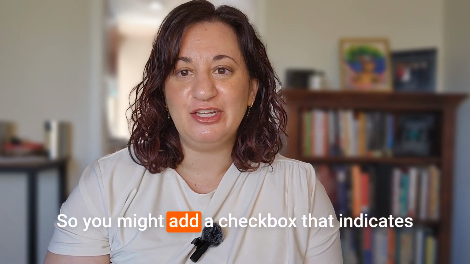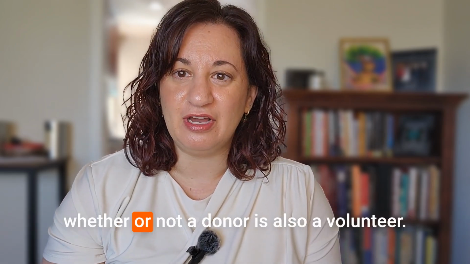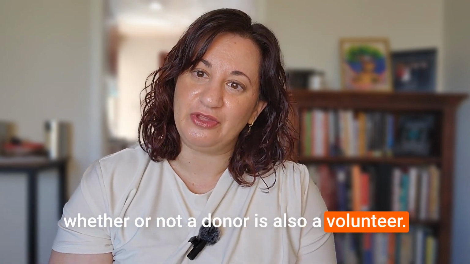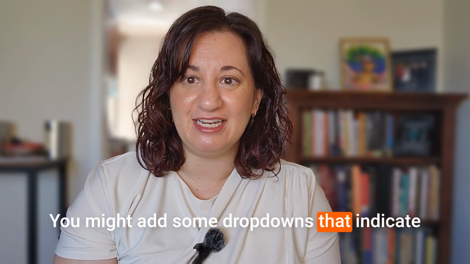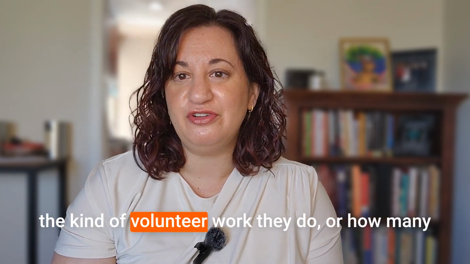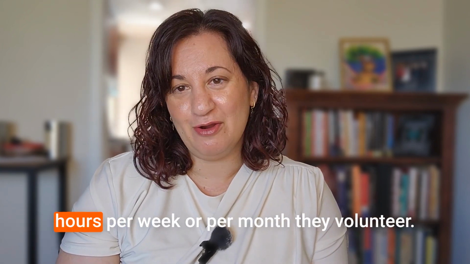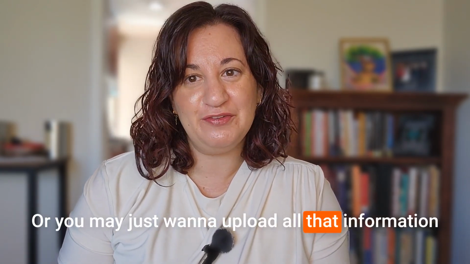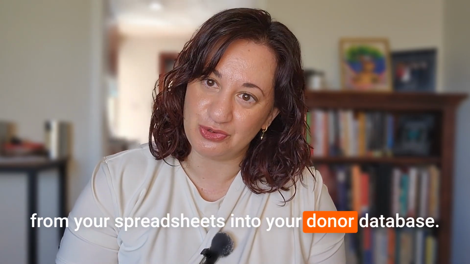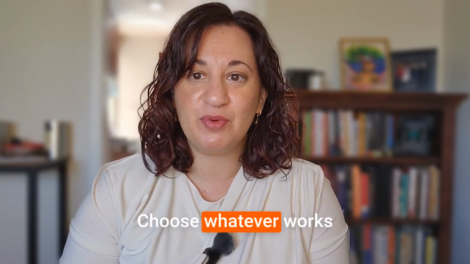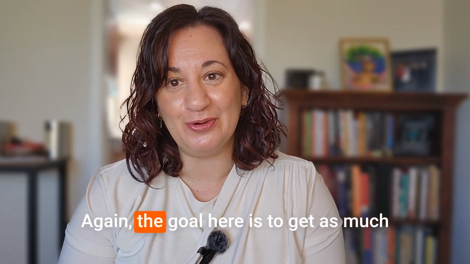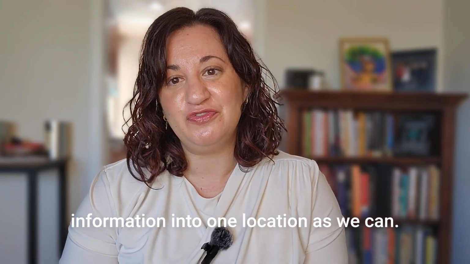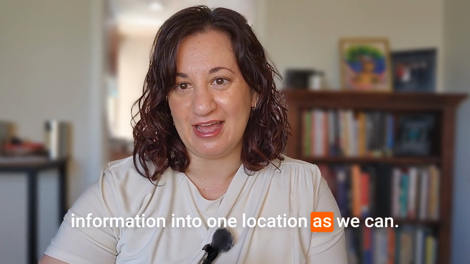So you might add a checkbox that indicates whether or not a donor is also a volunteer. You might add some drop downs that indicate the kind of volunteer work they do, or how many hours per week or per month they volunteer. Or you may just want to upload all that information from your spreadsheets into your donor database. Choose whatever works best for your organization. Again, the goal here is to get as much information into one location as we can.